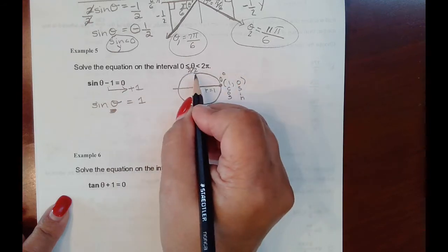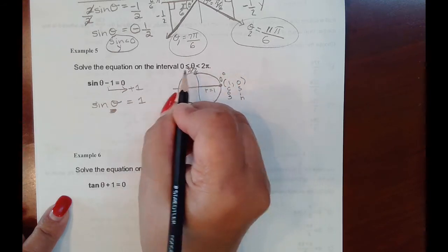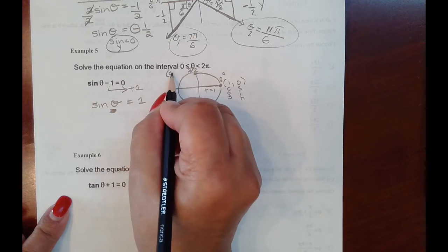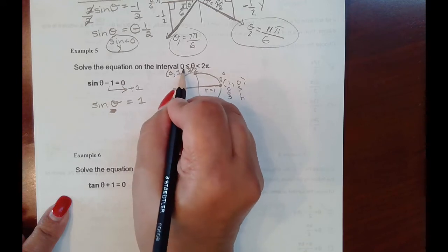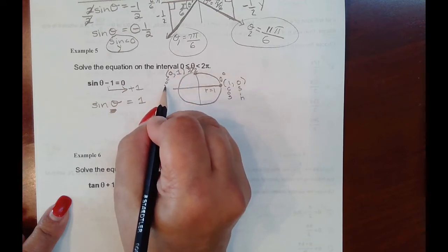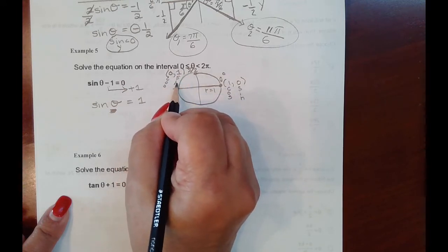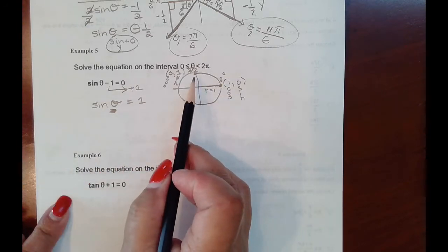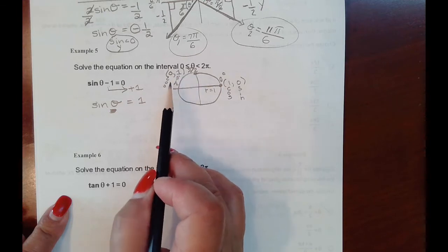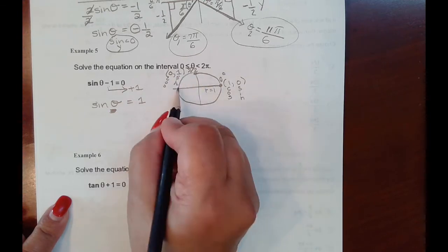Up here at pi over 2, or 90 degrees, the coordinates are 0 for x and 1 for y. Again, this is cosine, this is sine. So this is the one that satisfies what you're looking for. At the pi over 2 location, you have a positive 1 in the sine position.